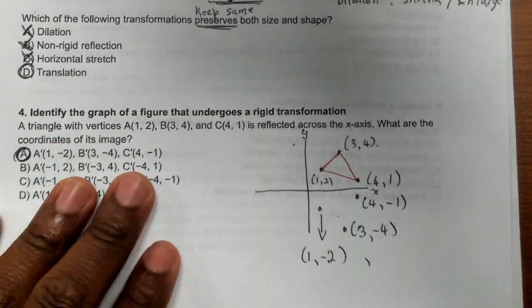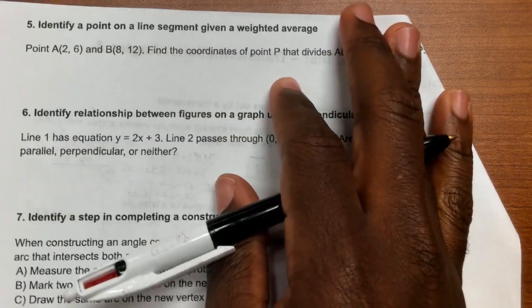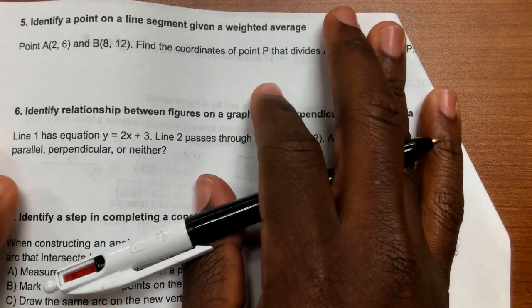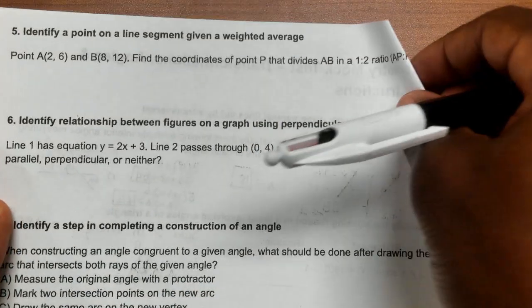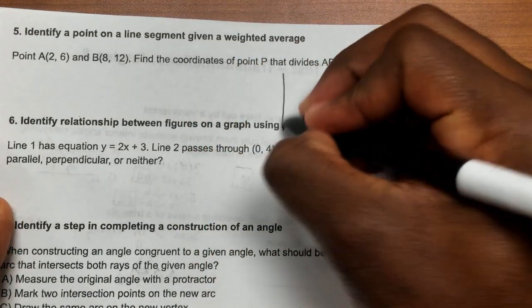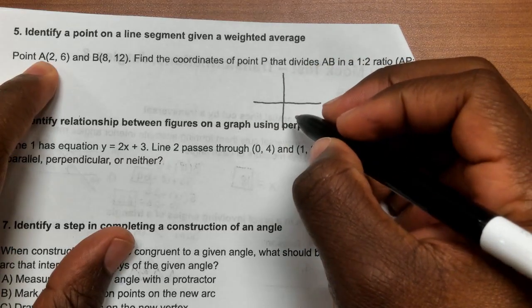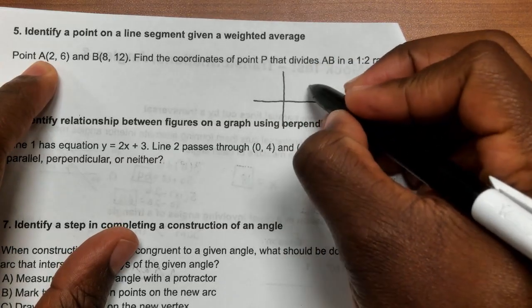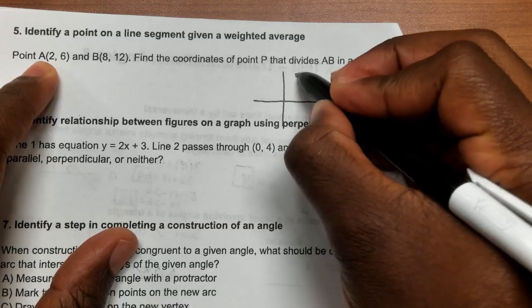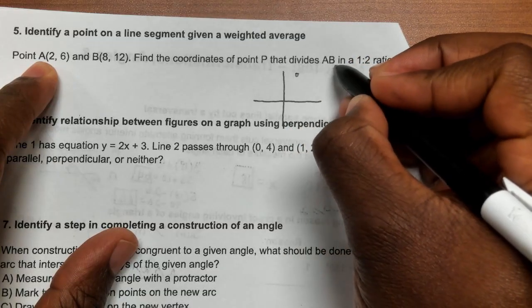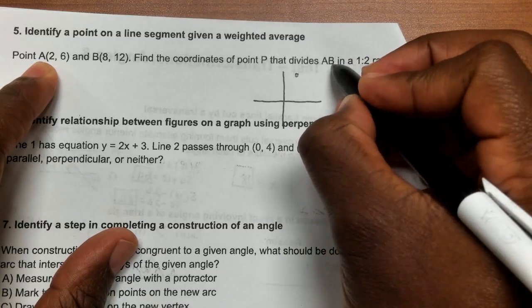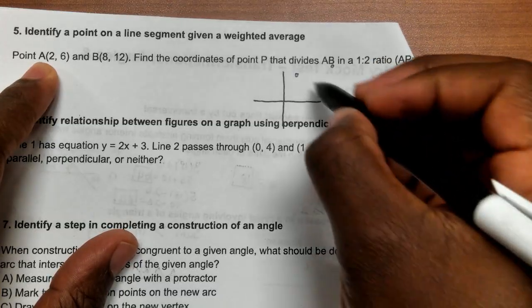Okay, so let's try the next one. Again, we're trying to identify points on a line segment given the weighted average. Weighted average is when we're evaluating ratios. So we have a graph of points. A is 2, 6, so 2, 6 will be somewhere up here. And then 8, 12 will be somewhere, I'm going to put maybe up here. It should be a lot higher, but somewhere there.